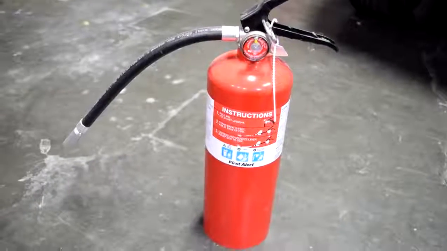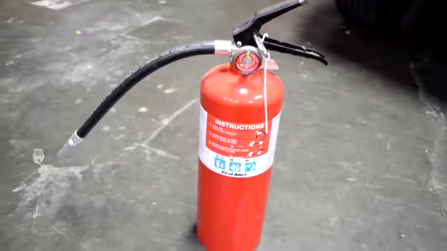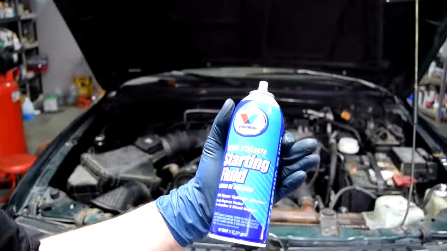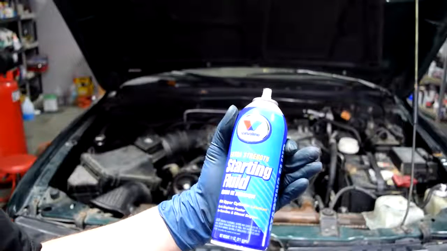But regardless of what method you use, make sure you have one of these and or a garden hose nearby. And like I said, the next method is to use starting fluid instead of propane.